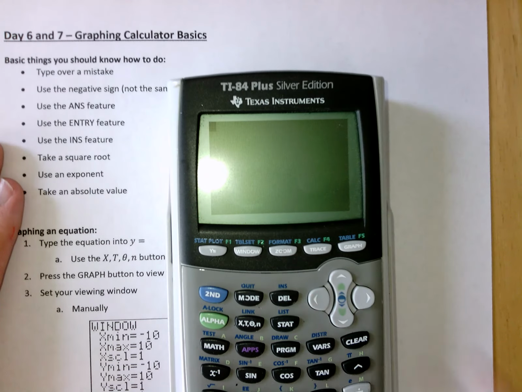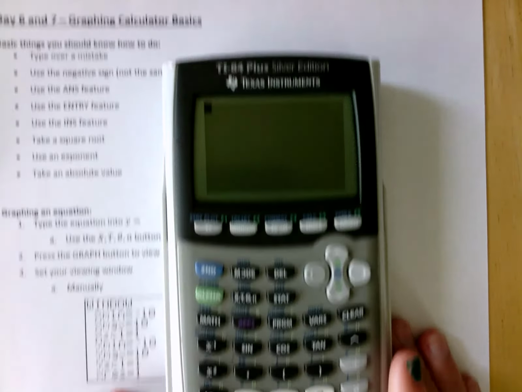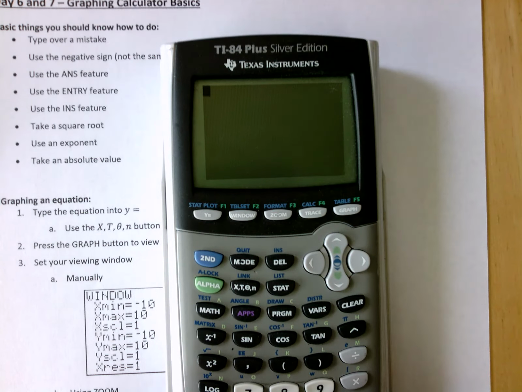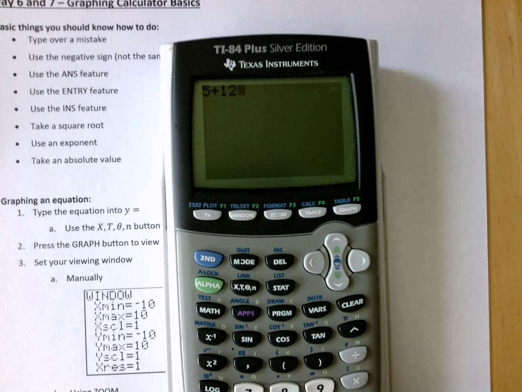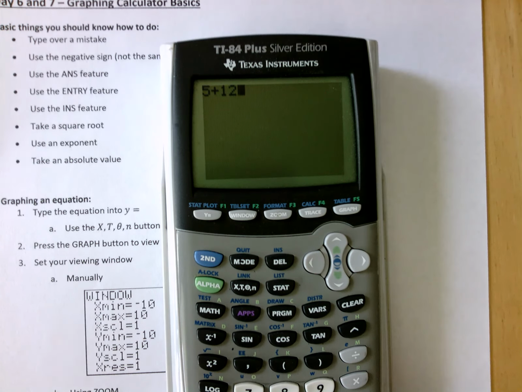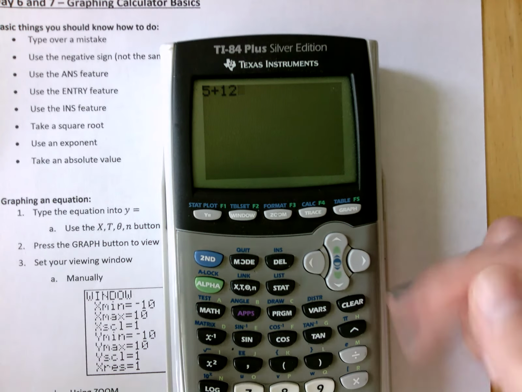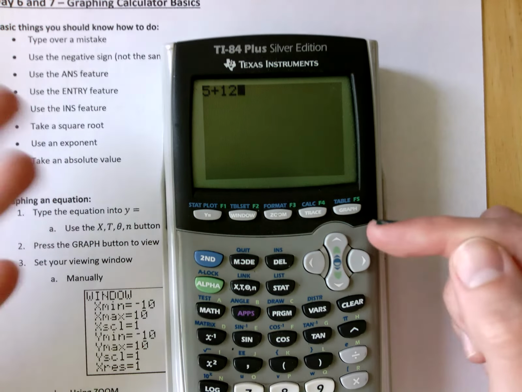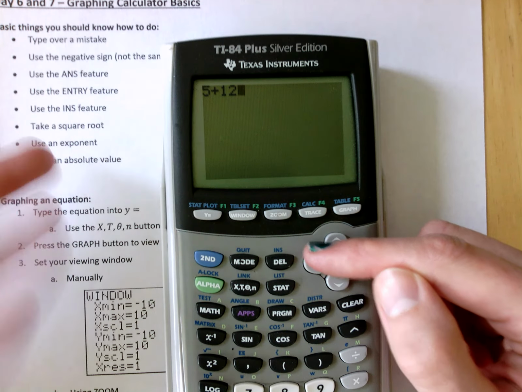So first of all, say that you are typing something and you accidentally mess something up, okay? So you have a mistake that you need to fix. How do we fix that? So say you put in 5 plus 12, and you're like, oh man, that was supposed to be a 22, not a 12. Man, I wish I could go back and fix that. You got a few options. You could use your clear button to clear the whole thing and then just retype it over. You could hit enter, get your answer, and just type it over again. This is a pretty easy minor mistake. Okay, but sometimes you're gonna have a much longer, more complicated equation, and that's where this comes in handy.